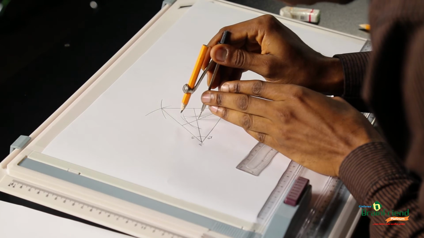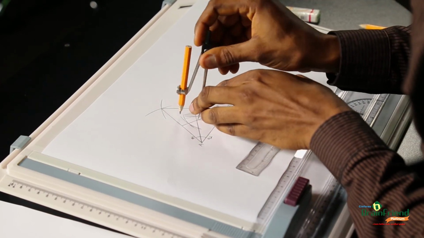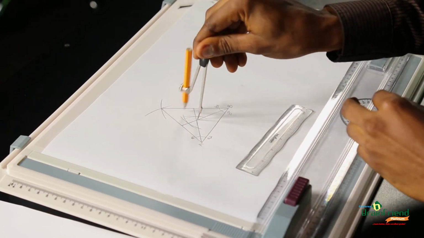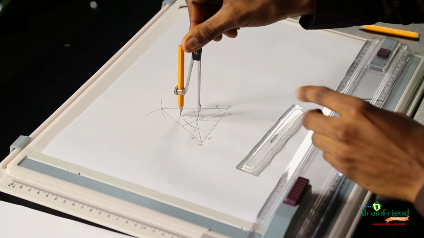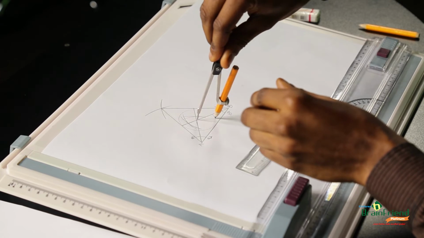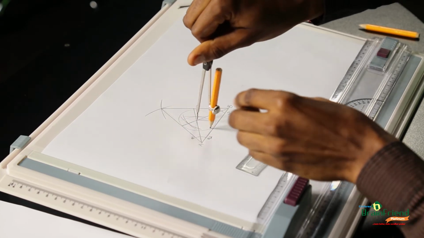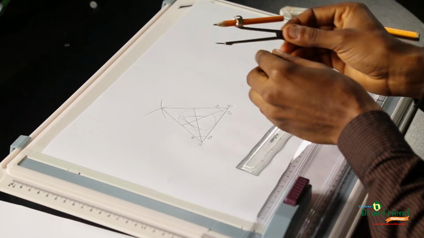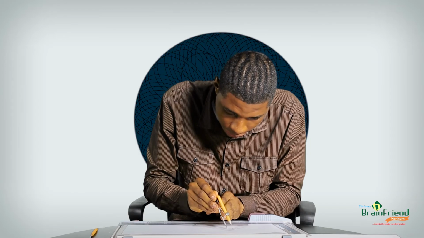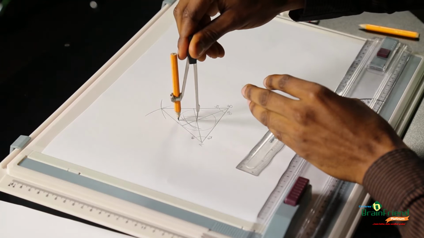When drawing, avoid double lines for accuracy, and draw a circle. Make the line on the circle very visible.